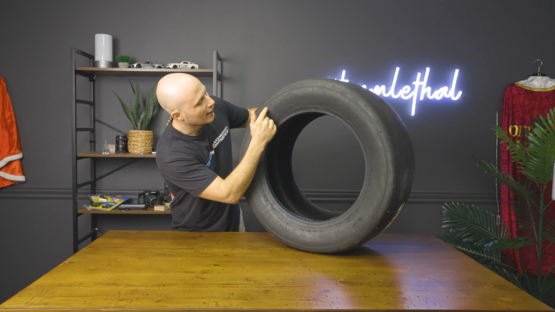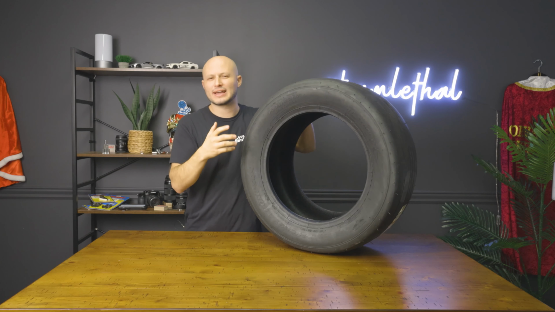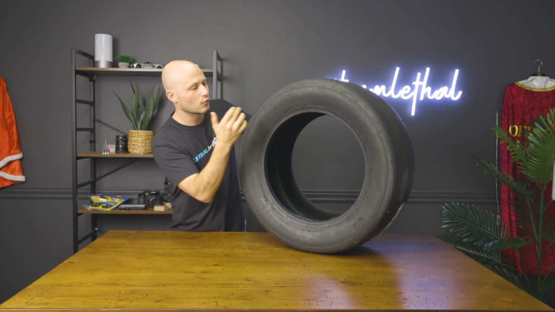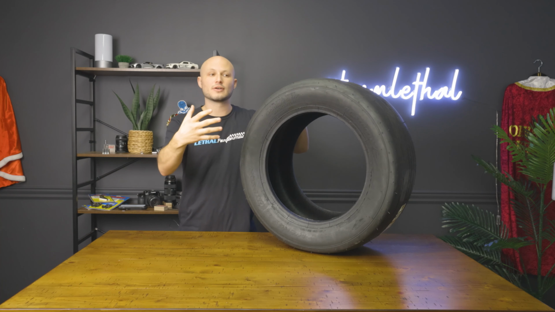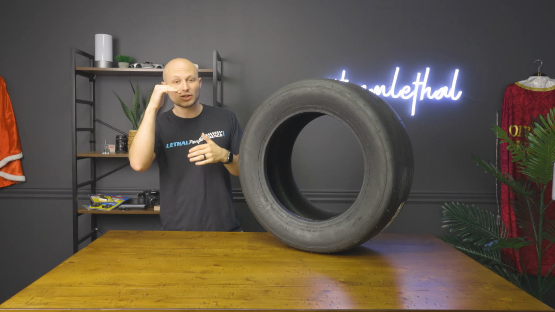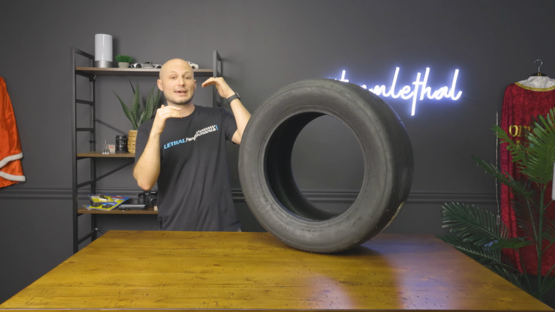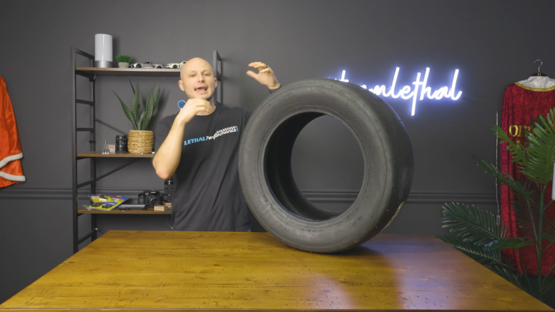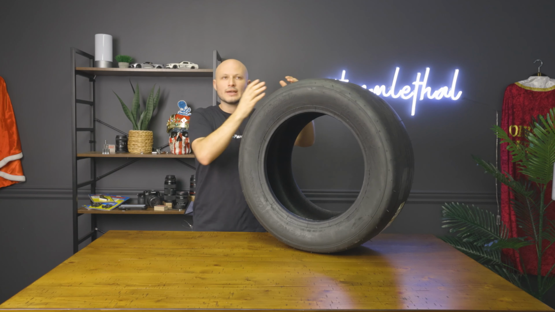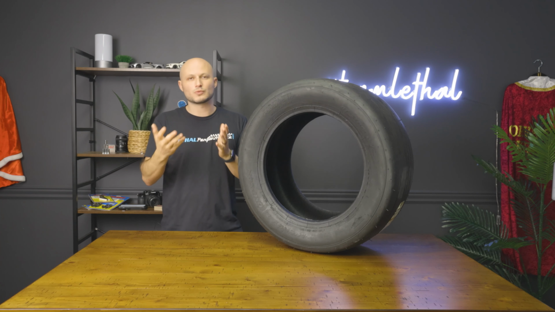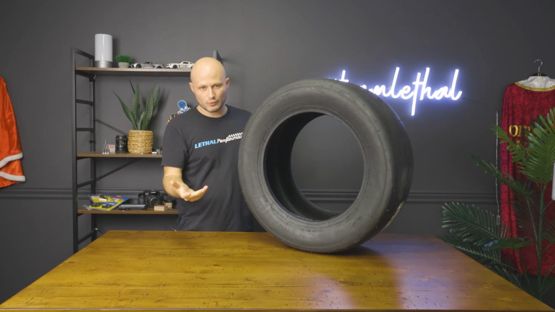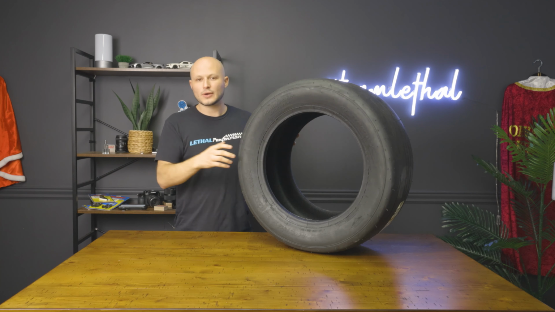So tread wear, typically on a passenger tire, you're going to have somewhere between like a 300 or 400, like I said before, and on a radial, you're going to have something along the lines of 100 or lower. So for example, a radial is going to have significantly lower tread wear than that tire that's rated at 320, and that's basically the manufacturer's way of letting you know that the 320 tire is going to get roughly three times more the amount of miles that the 100 tread wear rating tire gets, and that's how that works.